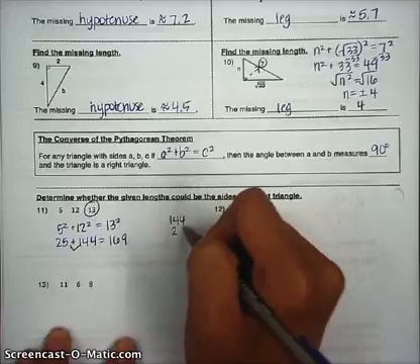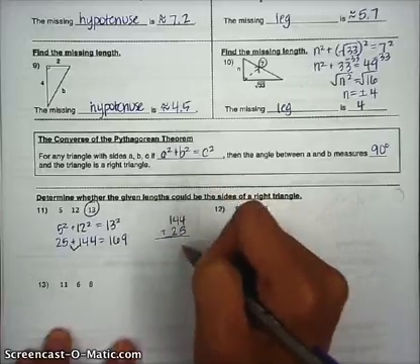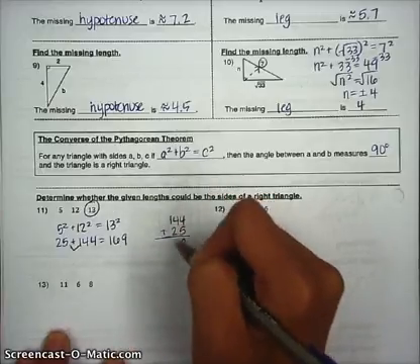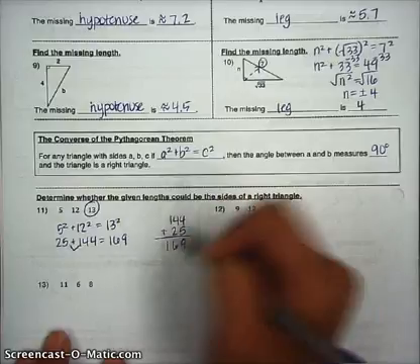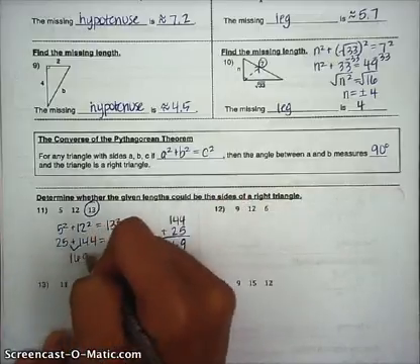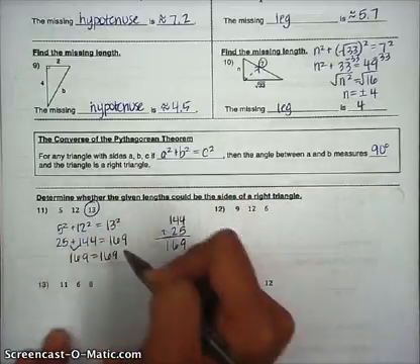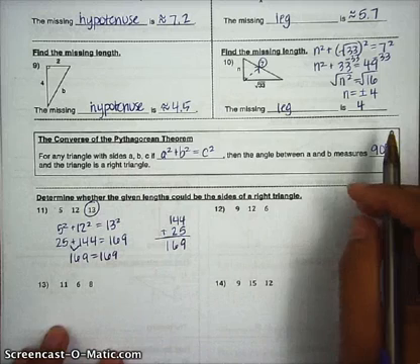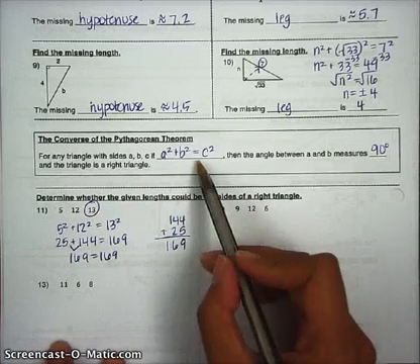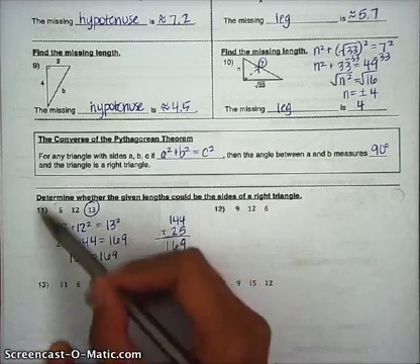I'm going to do some side work as well. 144 plus 25. 4 plus 5 is 9. 4 plus 2 is 6. 1 plus nothing is 1. Leaving me with 169 equals 169. So guess what? It did work. So this means, since it is true, this is a right triangle.